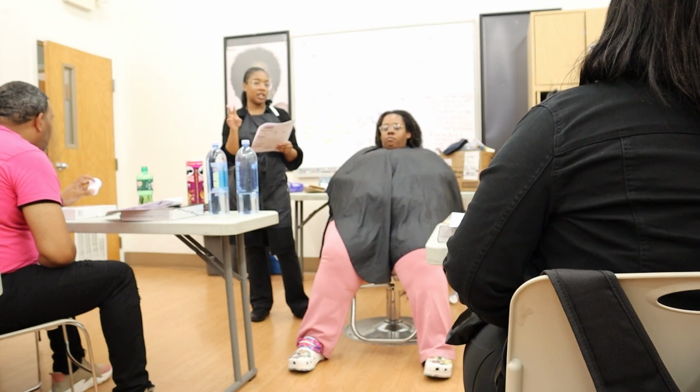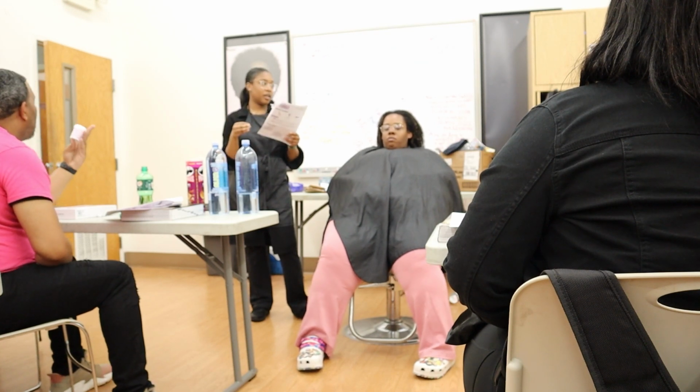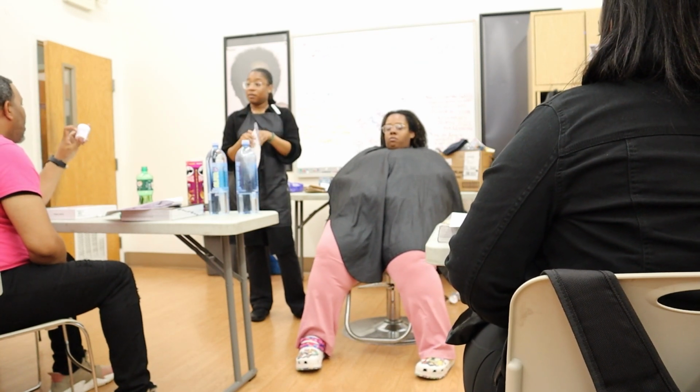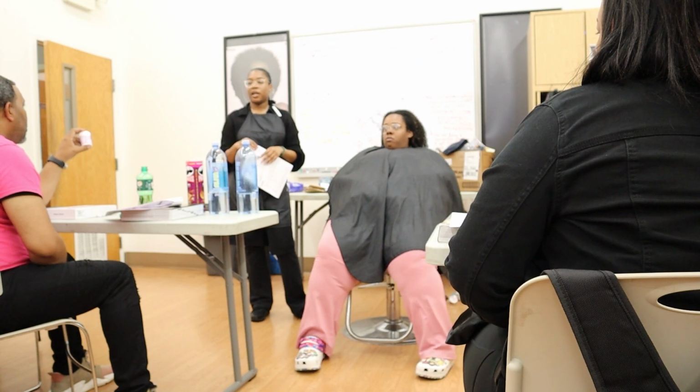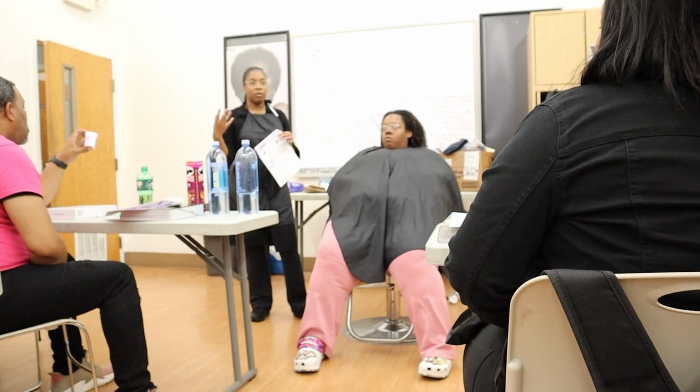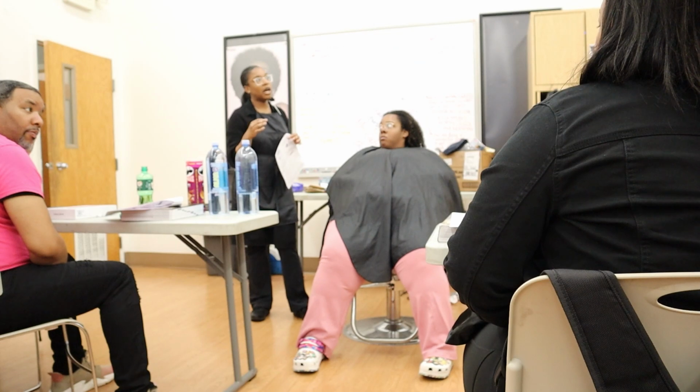So those are the two methods for applying products to seal in moisture. I put it on the products so that people with different porosities can just read and say, oh, I'll apply this way.